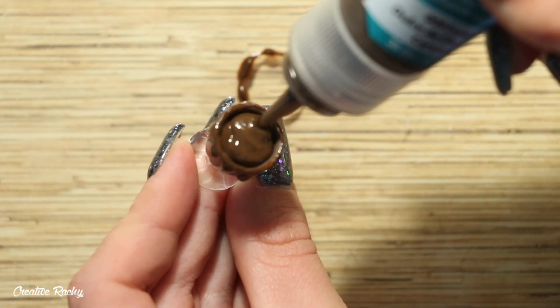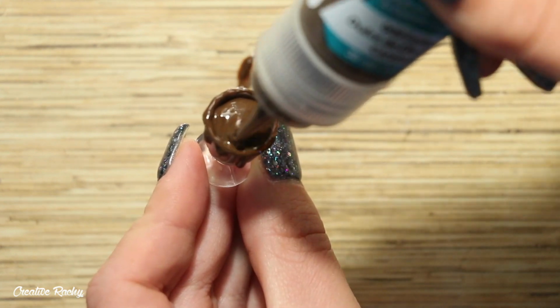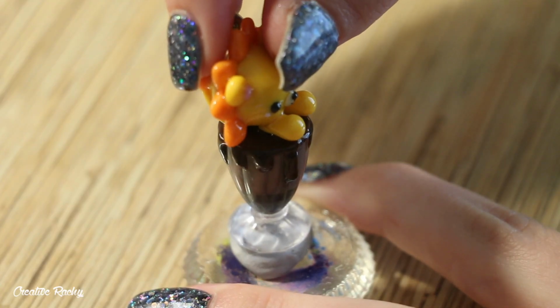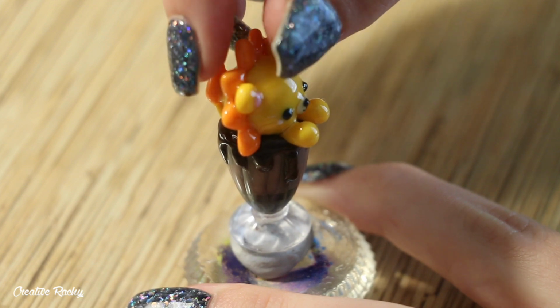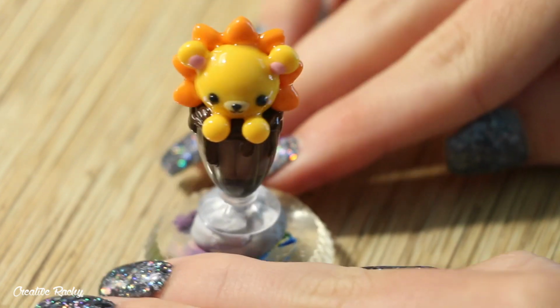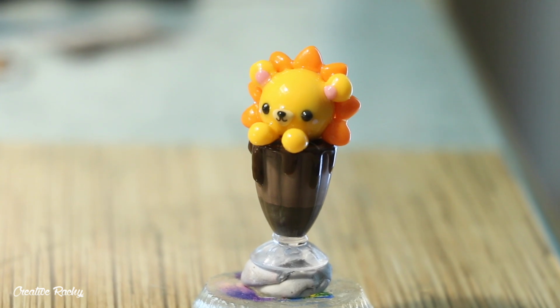My little lion was then finished baking and I added this into the cup of the chocolate mousse and you can see that I have also glazed the clay as well so it's nice and shiny. Then it was pretty much just a matter of waiting for the puffy paint to dry.